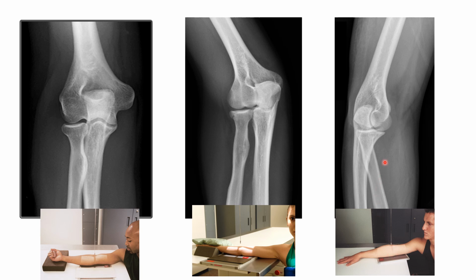So coming up here, we'll see the medial condyle and epicondyle here, and then the trochlea right here. So remember, the ulna wraps around the trochlea. That gives us that hinge movement of our elbow joint.